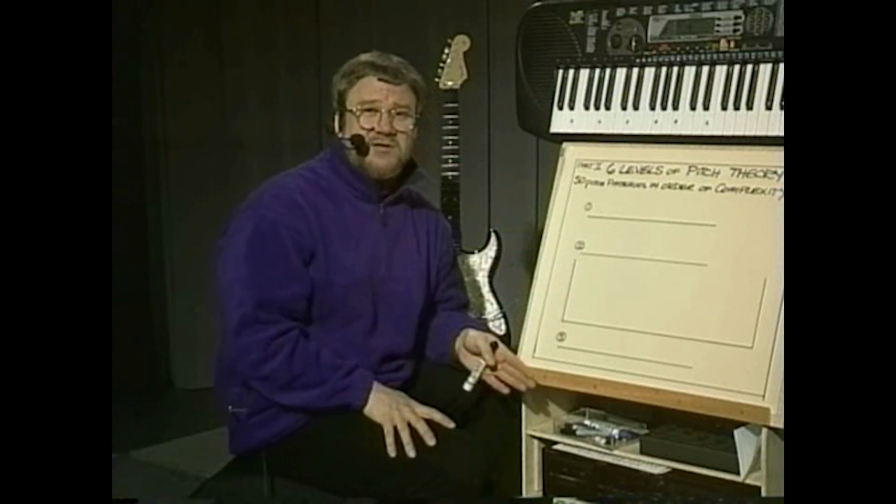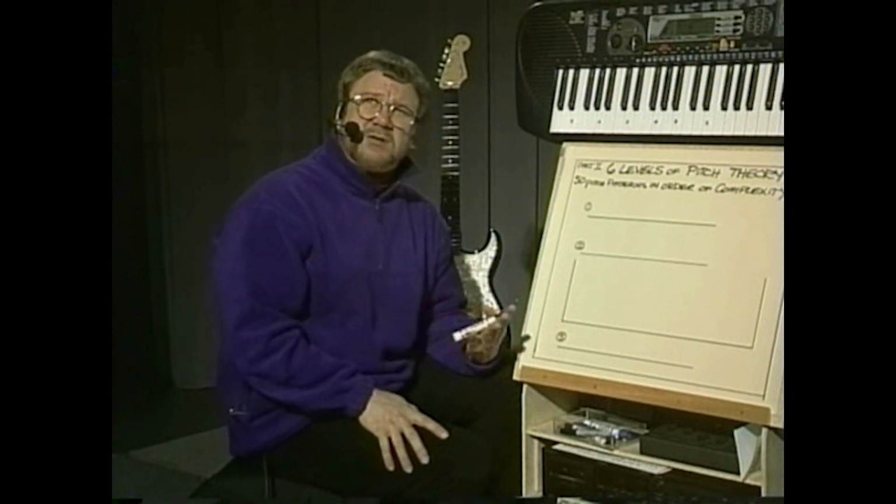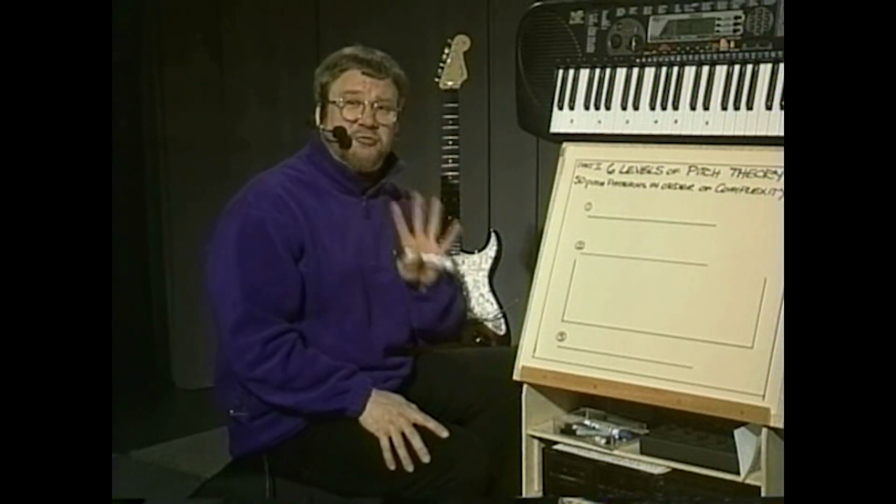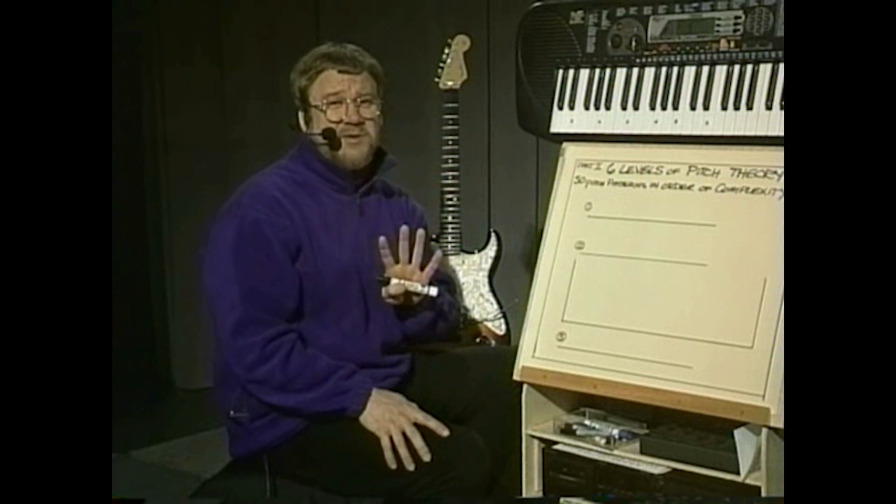So here we go. When I used to ask people, "What do you think are the simplest pitch patterns in music?" I would get a lot of funny answers of actually pitch patterns that were considerably further along on the scale in the 6 different increments that we're going to be looking at these in. For example, people will say, "Scales?" And I go, "Actually, no, scales are rather complex patterns. They're actually level number 4 in my 6 levels of pitch theory."